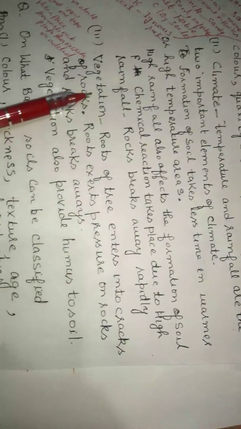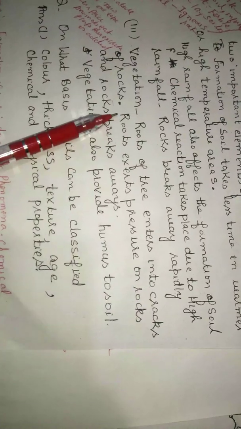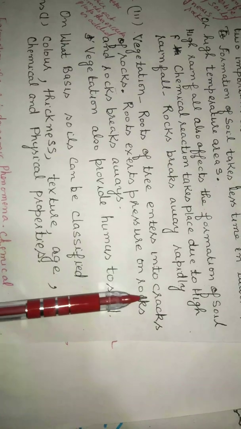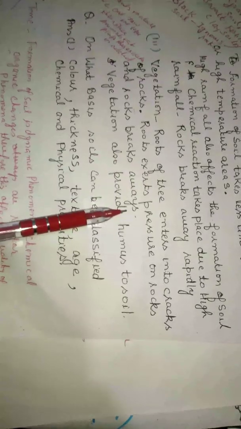Third one is vegetation. Vegetation also affects the formation of soil. Roots of the trees enter into cracks of rocks. Cracks in Hindi are called दरारें. Now roots exert pressure on the rocks and rocks break away.